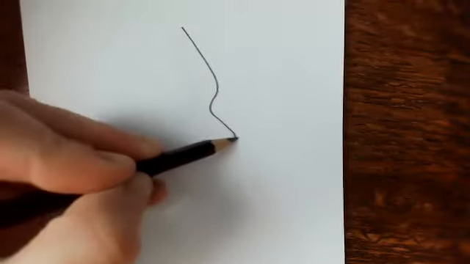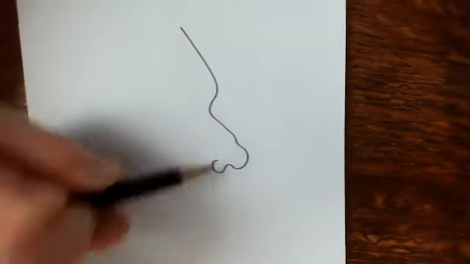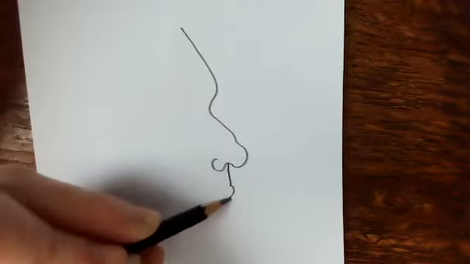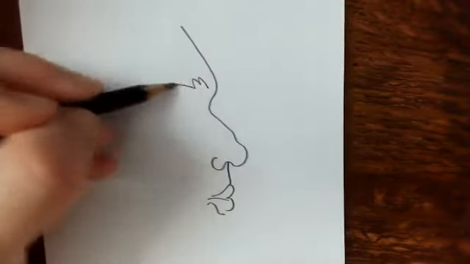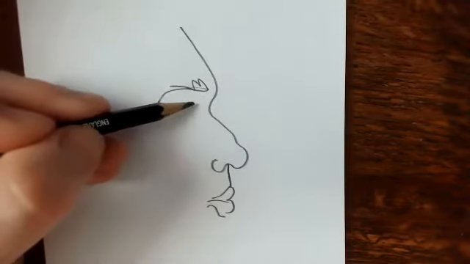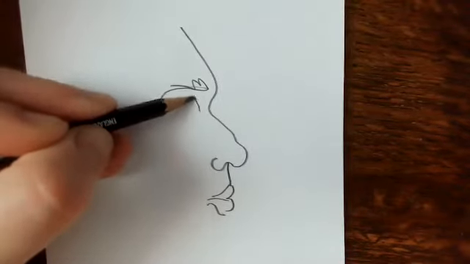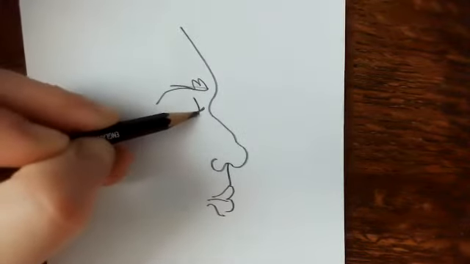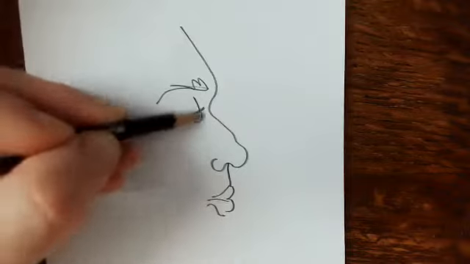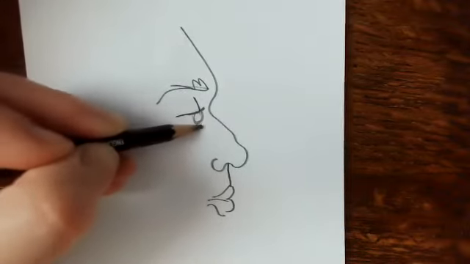With the profile, obviously it depends on the shape of the nose, but it's a very different thing. The eye is one of the most difficult things to get, but the lid of the eye is like a line here, and you've got the eyelash here, and then you imagine it like a sphere, but on its side.